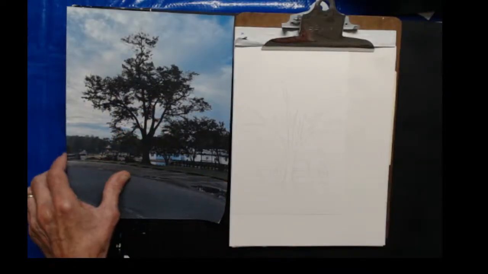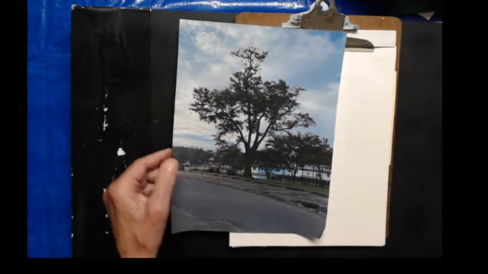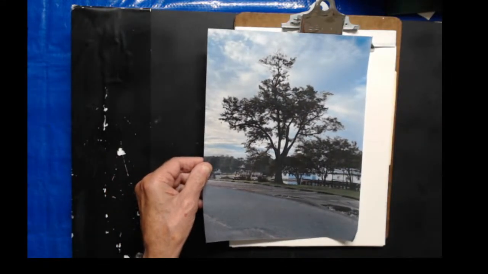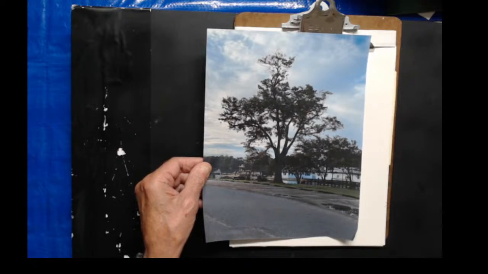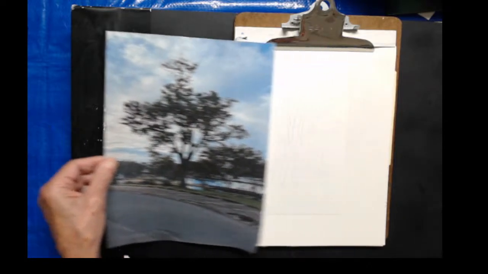Well, tonight's subject is a tree. And you can see this great big old tree I have here, beautiful. I took a picture of this over the past weekend. And I'm going to show you how we can draw that, and also look at the positive and negative shapes of that particular tree.